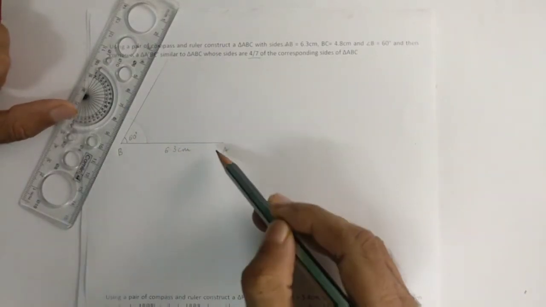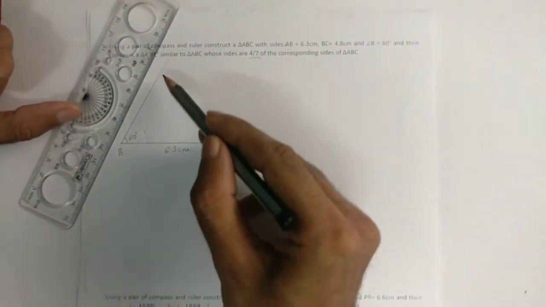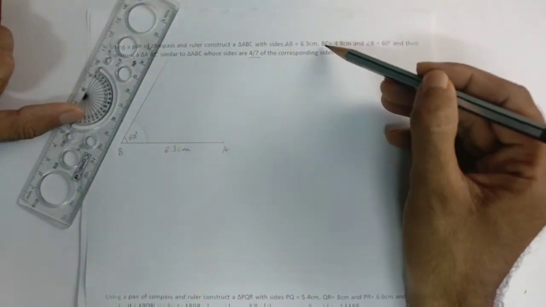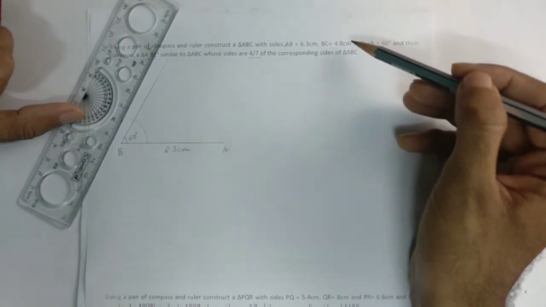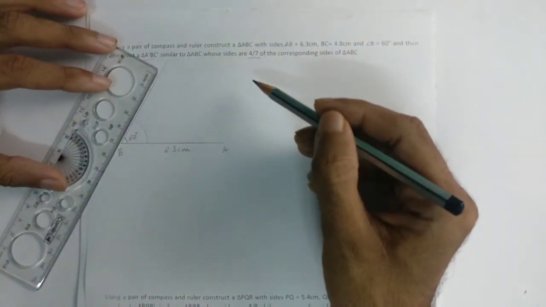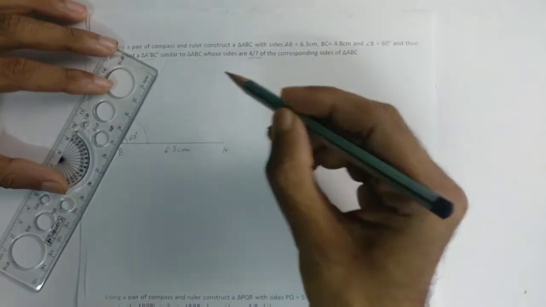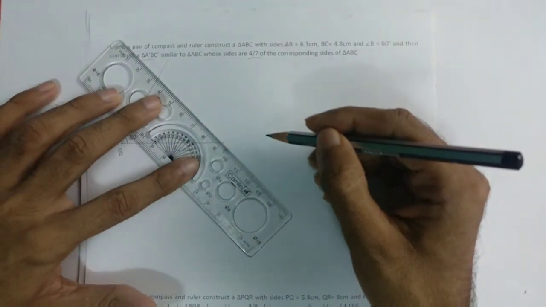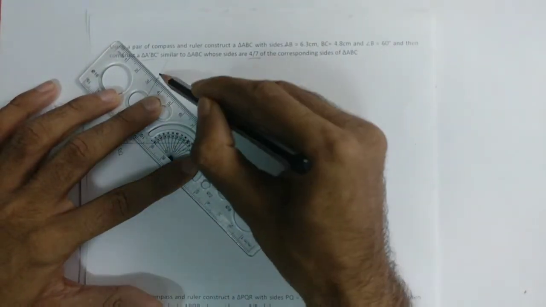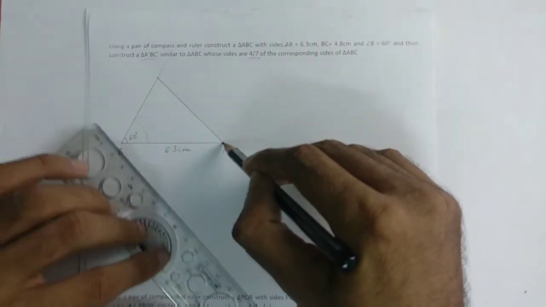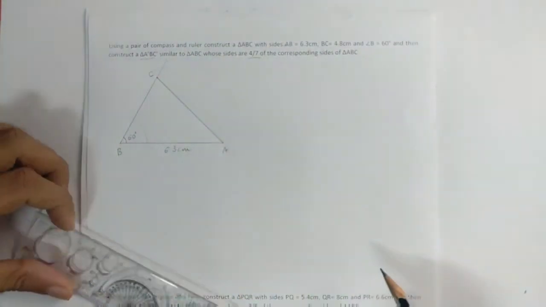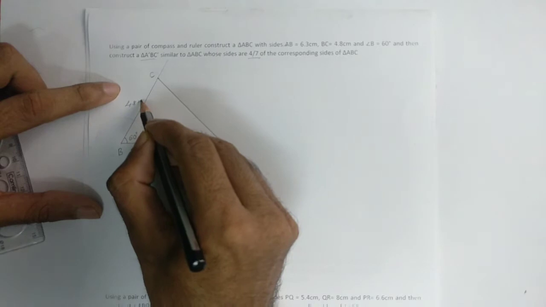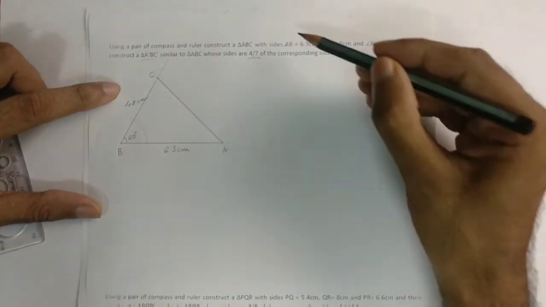Okay, so A is over here, B is over here. Now somewhere on this line will be my point C. How much should I take? If I take BC as 4.8 centimeters, I know where exactly it would be. So 4.8 is here. Okay, I'm done with this triangle, which is ABC, and this will be my 4.8 centimeters.